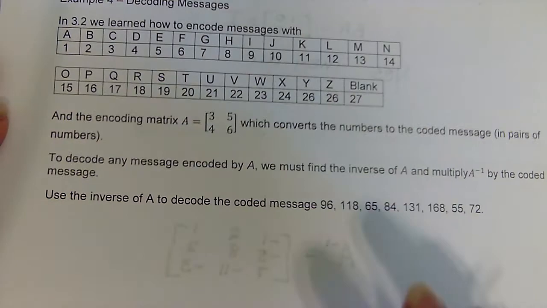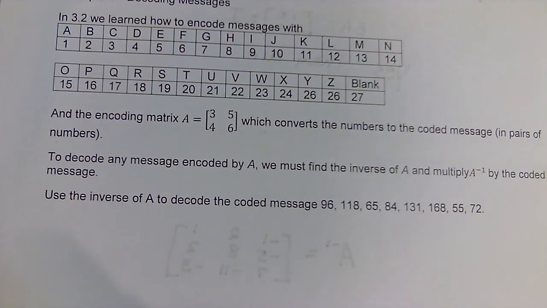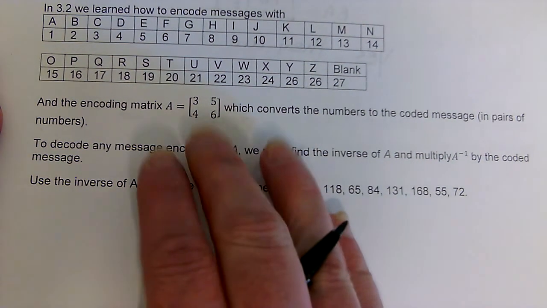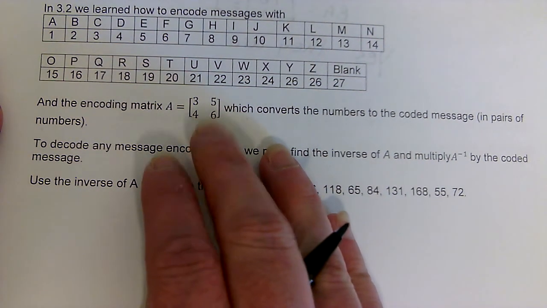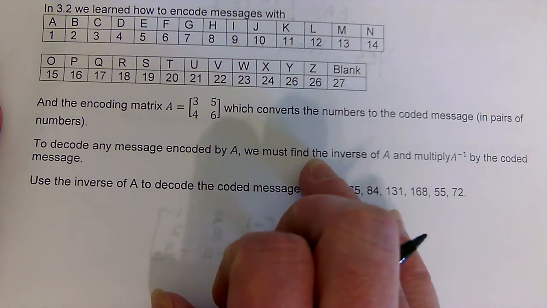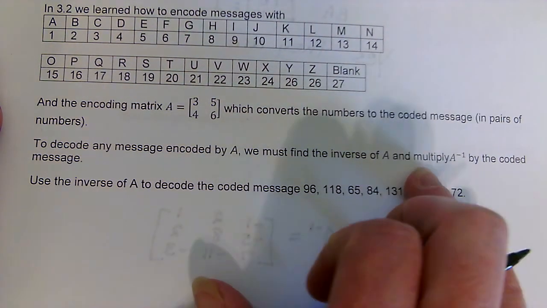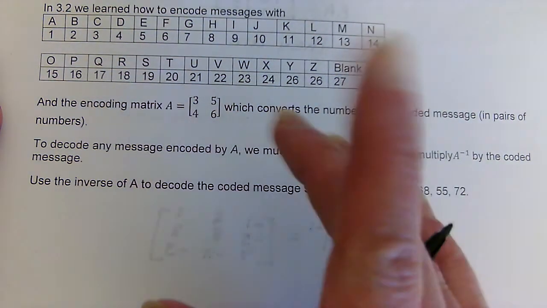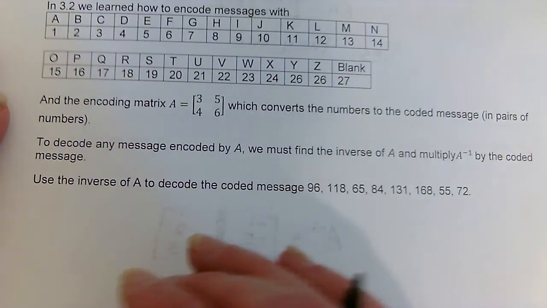All right. One of the applications of inverse matrices. Look at this. Back to that coded message from 3.2. Let's say this was our coding matrix to encode the message. And we need to find the inverse of A so that we can uncode the message.